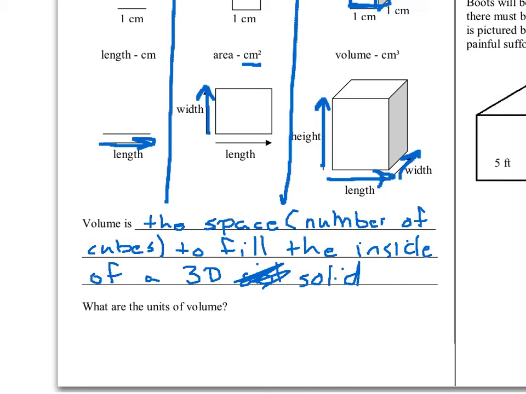What are the units of volume? Cubic, whatever, yeah. So, and if we're just talking about general units, it's cubic units. Or we might write it as units to the third.